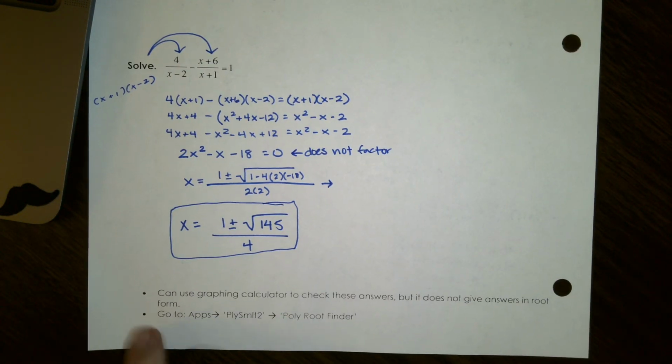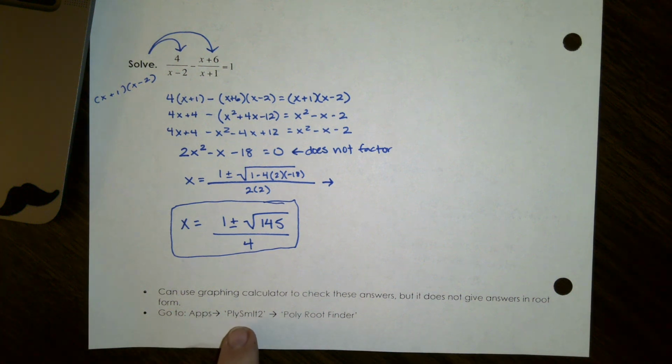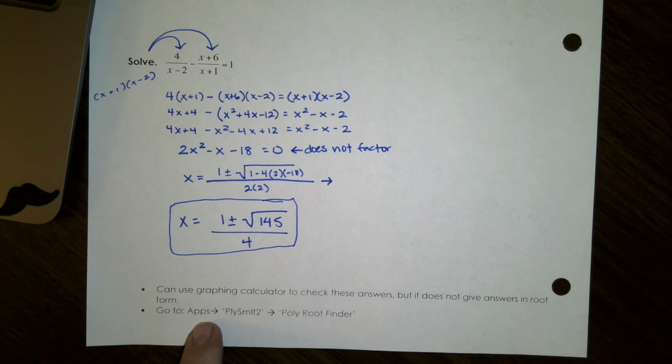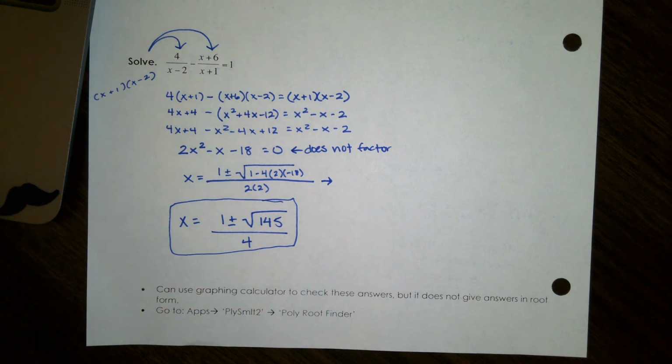You will notice down at the bottom here, you can use a graphing calculator to check, but it doesn't give answers in root form. So if you want to learn how to do this, I would suggest you come ask one of us. We can easily help you find where that's at in your calculator.